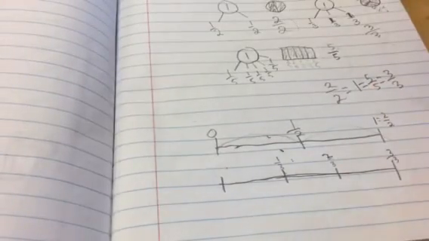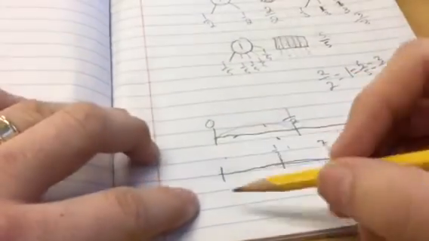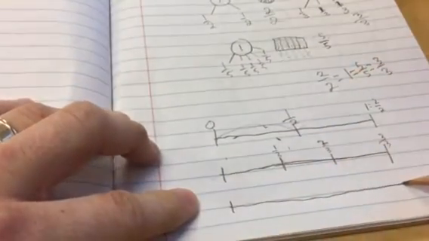1/3, 2/3, 3/3. Here we do increase the number size because we're increasing the distance. Just like you would on a ruler, go from 1 inch to 2 inch to 3 inch. Now we're increasing the distance, 1/3, 2/3, 3/3. And last one, I'll let you really think about this.